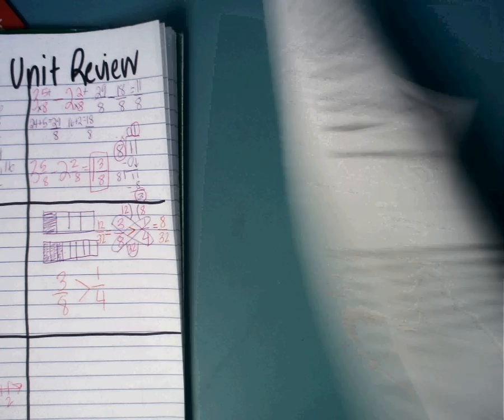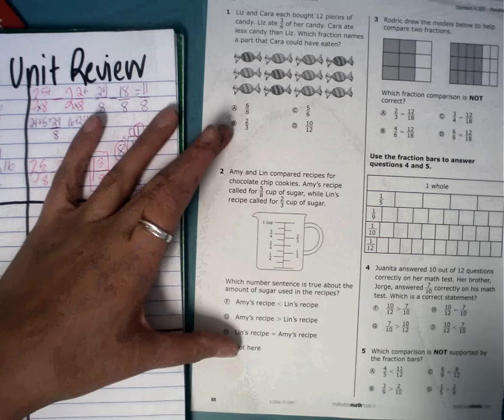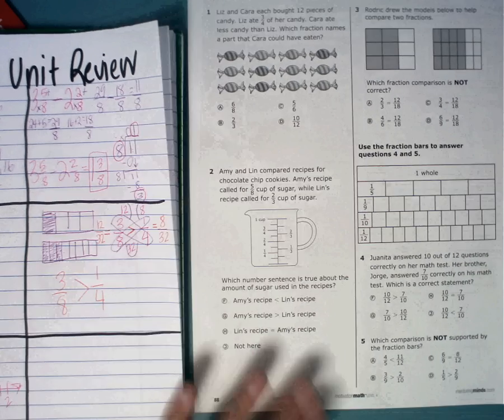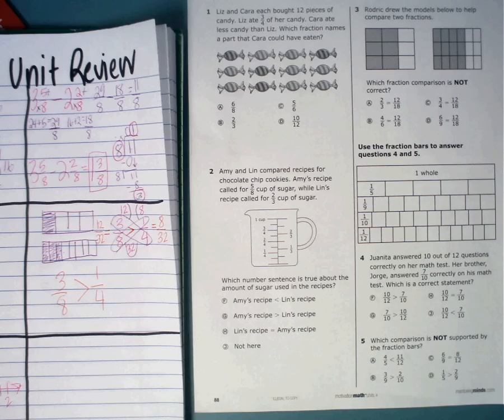All right, so let's do one more. So Amy and Lynn compared, read this out loud with me. Amy and Lynn compared recipes for chocolate chip cookies. Amy's recipe called for 5/8 cup of sugar, while Lynn's recipe called for 2/3 cup of sugar. Which number sentence is true about the amount of sugar used in the recipe?